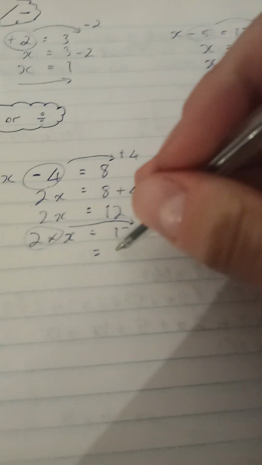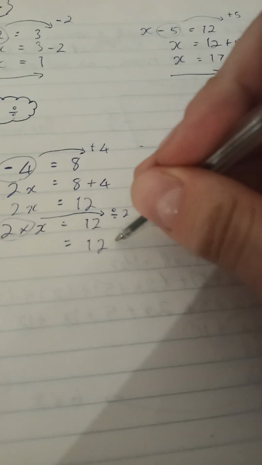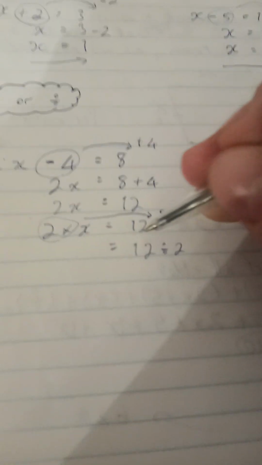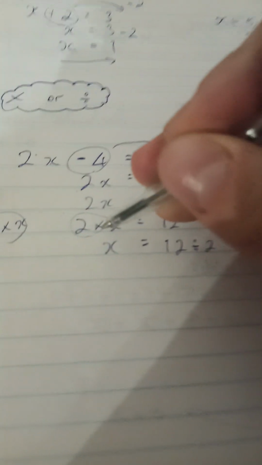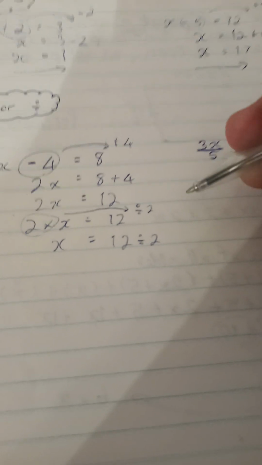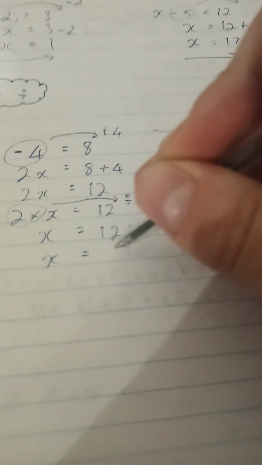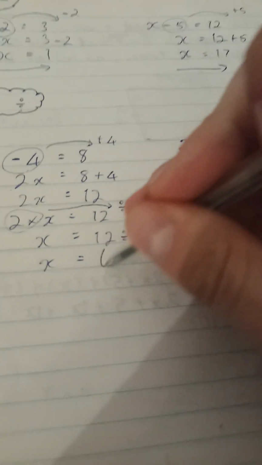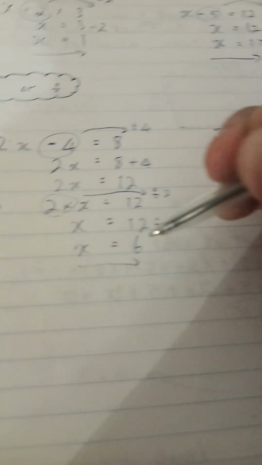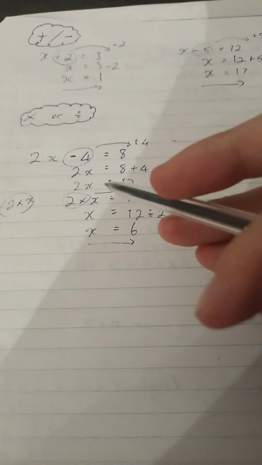Now remember, this is going to be 12 divided by 2 now. Because remember, you took it over, and now x is on its own because you took this to the other side, and that was the divided by 2. Now, what is 12 divided by 2? 12 divided by 2 is equal to 6. There we go. That's the answer for this one. Easy enough, eh? Let's do the next one.